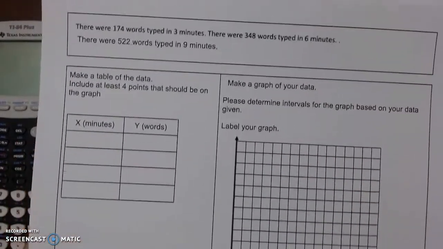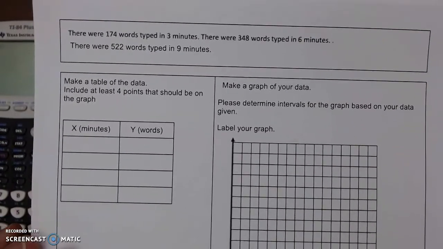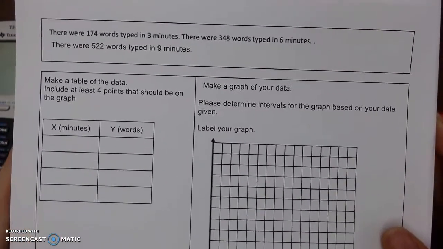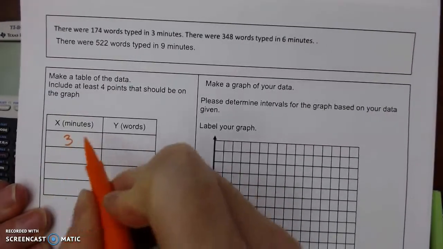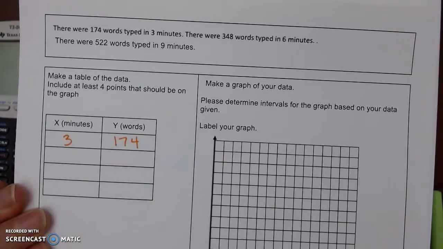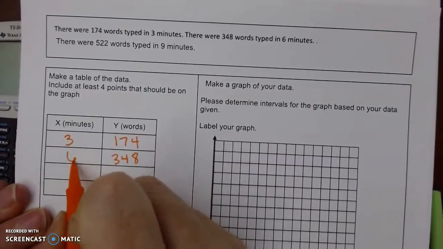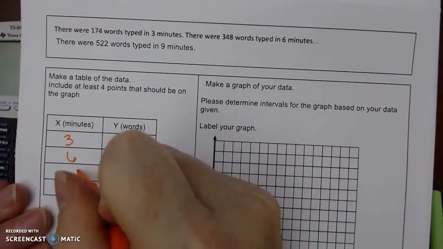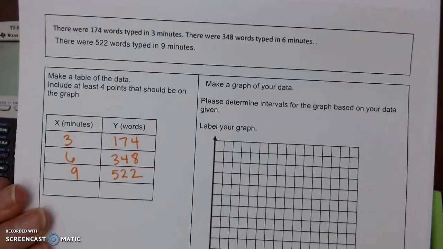So let's look at our second example. This time, they're not going to make the table for us. We've got 174 words typed in 3 minutes. So I've got 3 minutes, 174. There were 348 typed in 6 minutes. And then in 9 minutes, we've got 522. So make a table and we need at least 4 more.